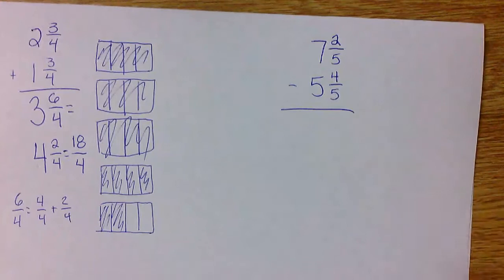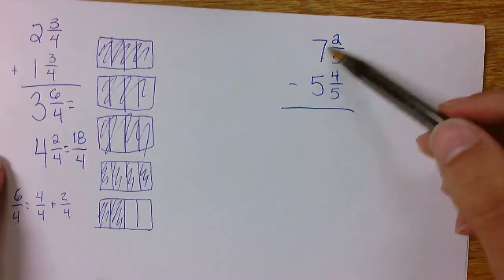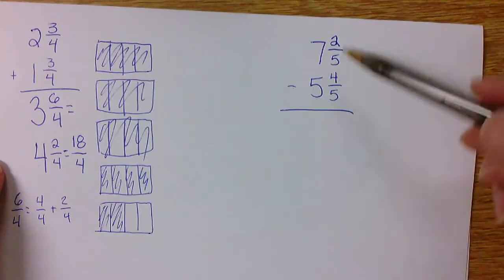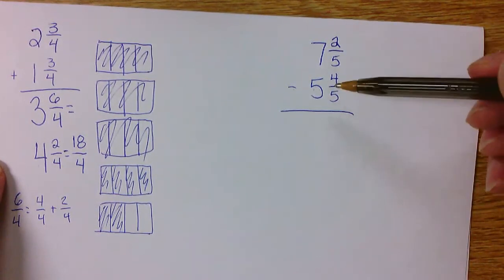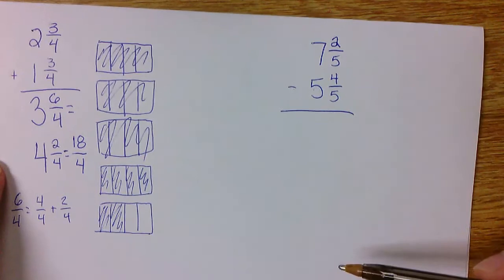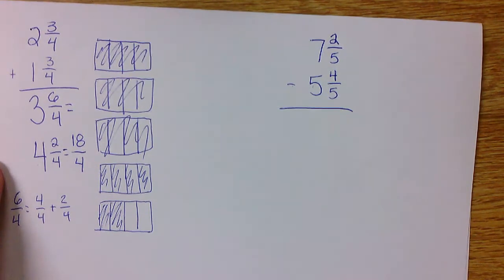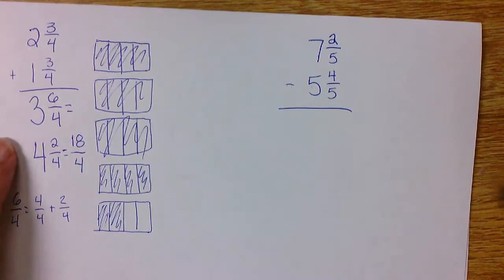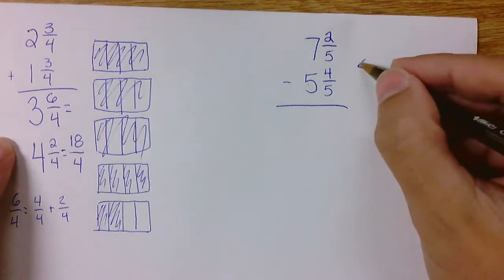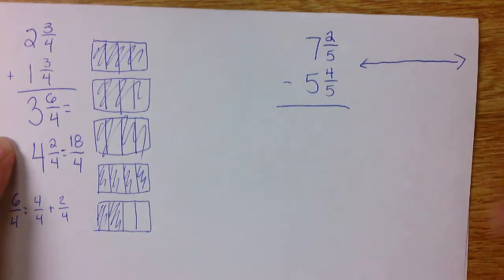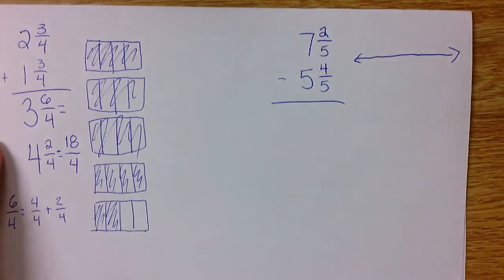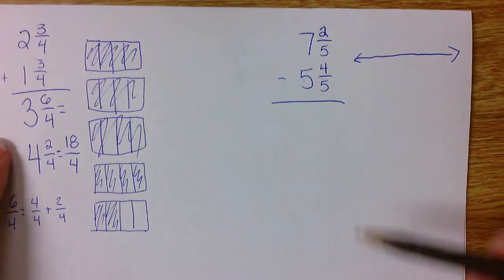Now with subtracting, we're going to start in the same place. We're going to start with our fractions. So we have 7 and 2/5, and we're taking away 5 and 4/5. Well, I can't take 4/5 away from 2/5 because 4/5 is greater than 2/5. So this is where we stop and think about what to do. One thing that I like to do is use a number line to help us count up, a strategy that I learned many years ago.